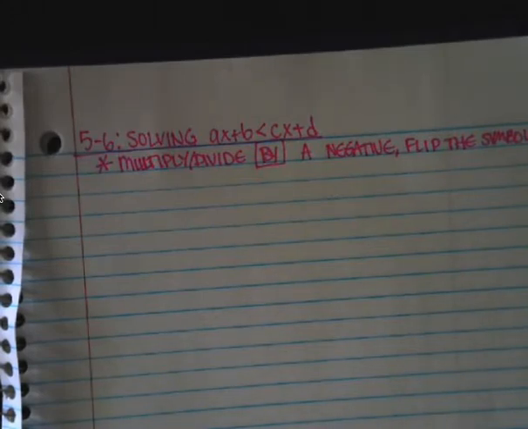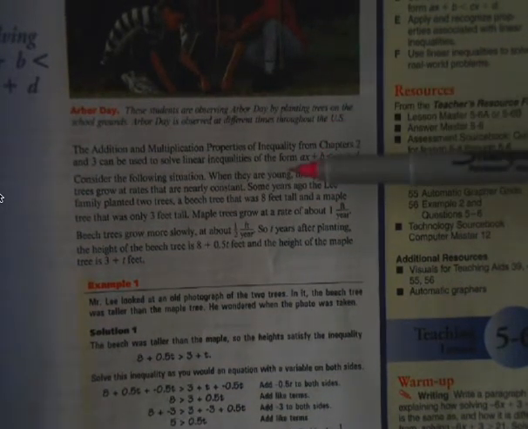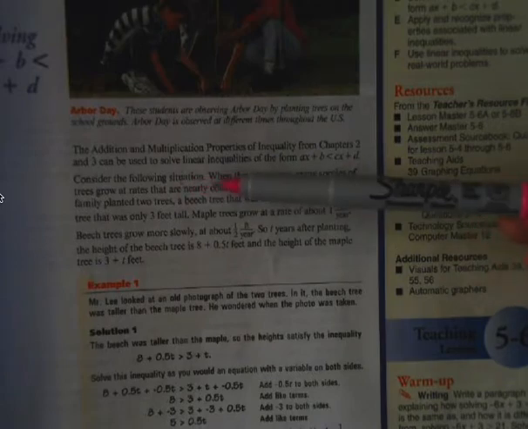I'm looking in your book, actually. Okay, this is page 317. This has a little bit of information about some tree growth. Many species of trees grow at rates that are nearly constant.